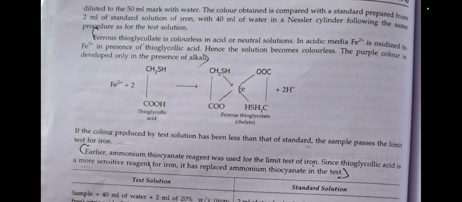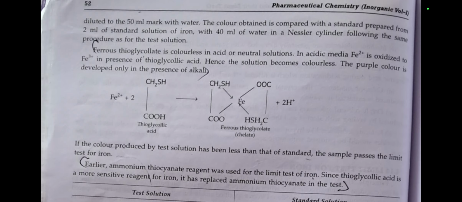So ferrous thioglycolate is colorless in acidic and neutral medium. In acidic medium, ferrous, that means Fe2+, is oxidized to Fe3+ in the presence of thioglycolic acid. Hence, the solution becomes colorless. So the purple color develops only in alkaline medium.